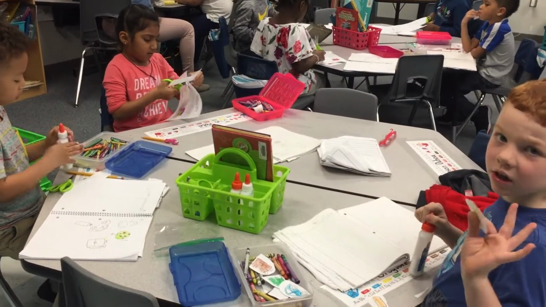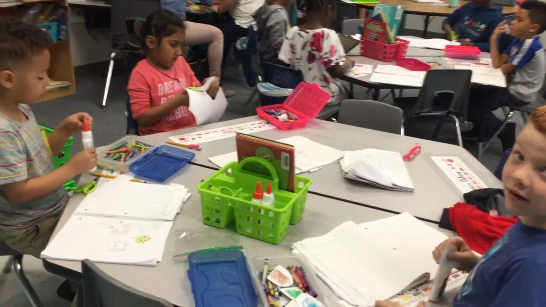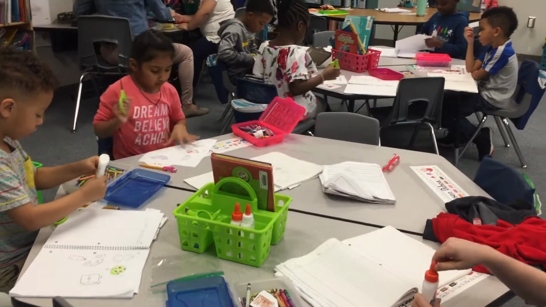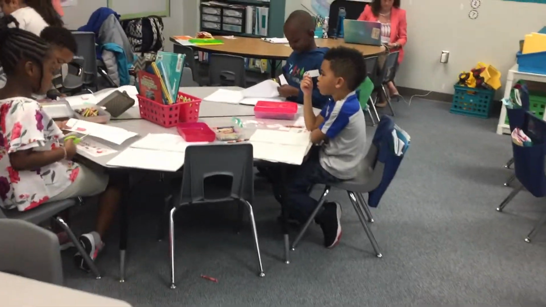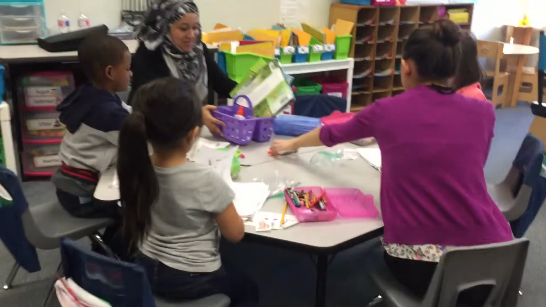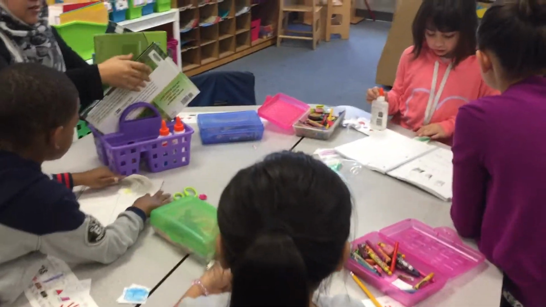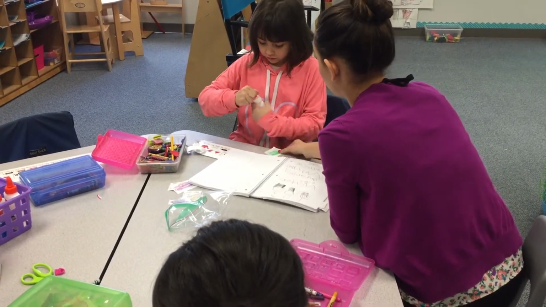This rubber ducky. It needs water. Okay, so go ahead.